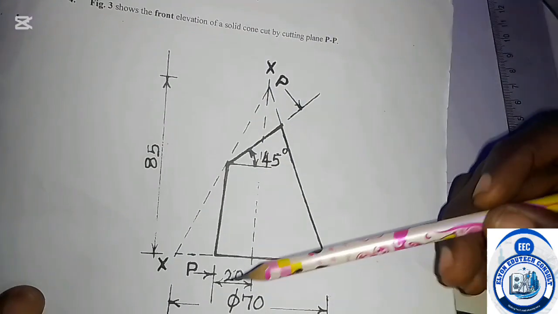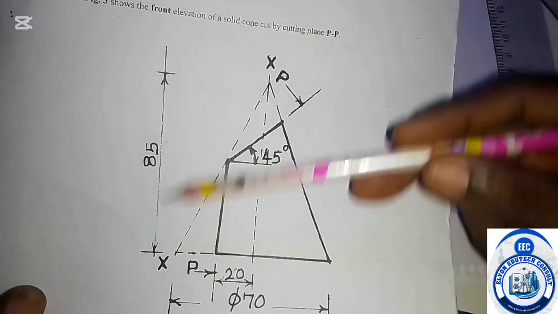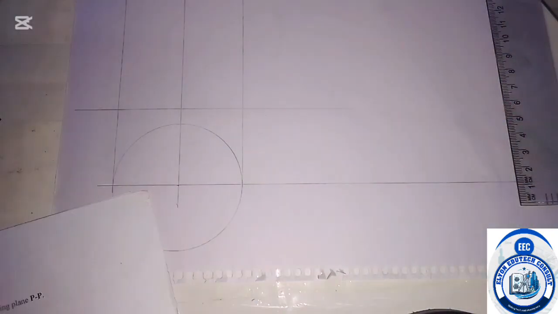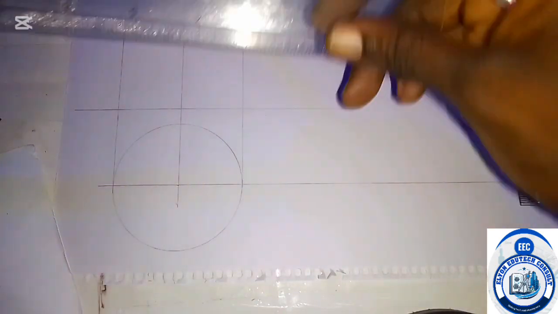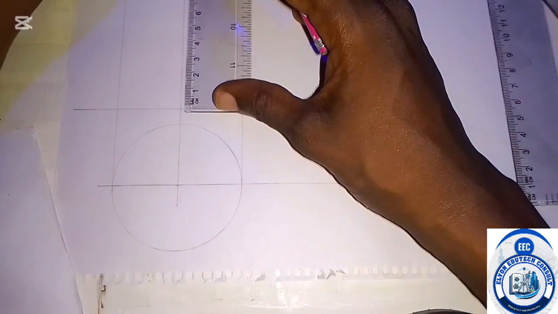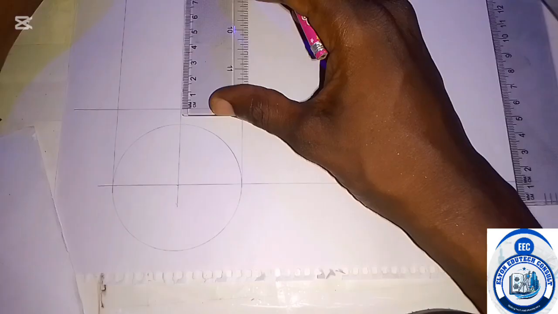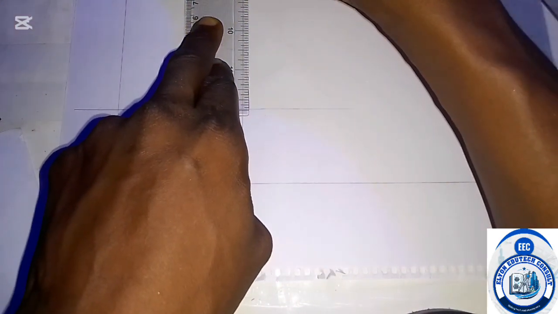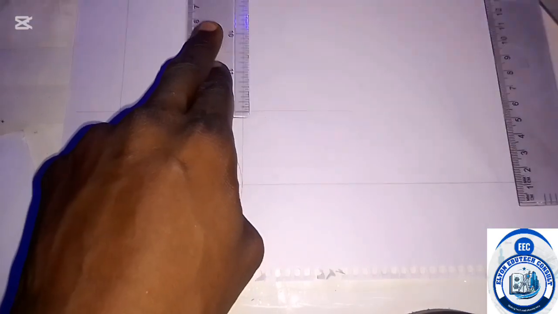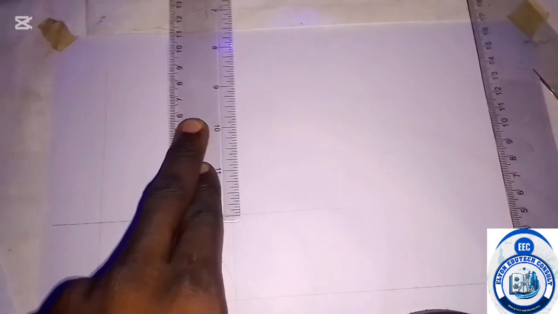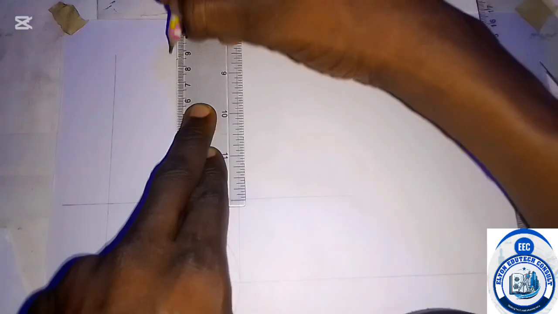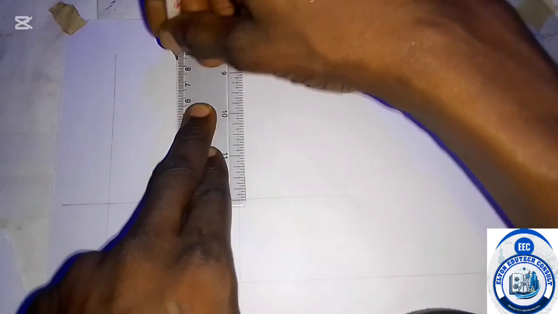We are told that the vertical height of the cone is 85. So I'm going to measure 85. So this is 85. We can't see that, so let me move the camera a little forward. So this is 85.